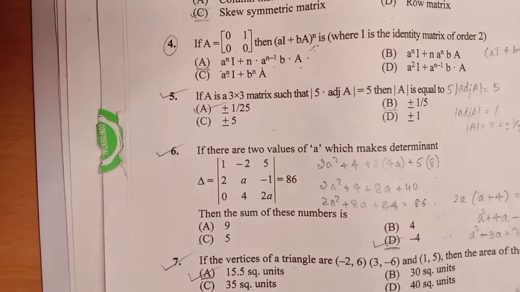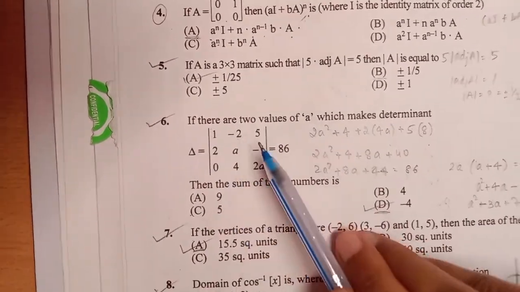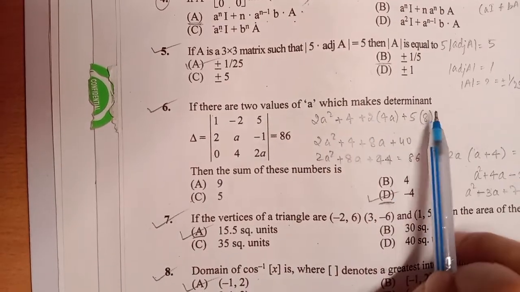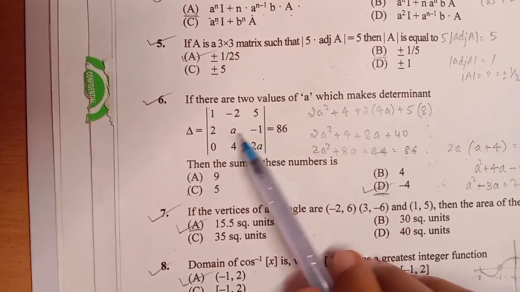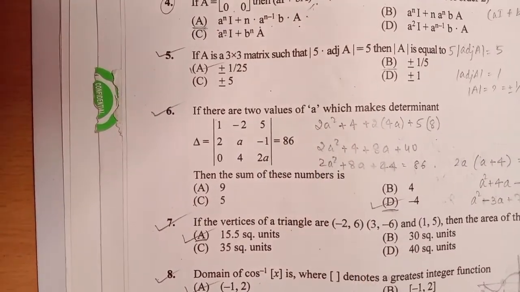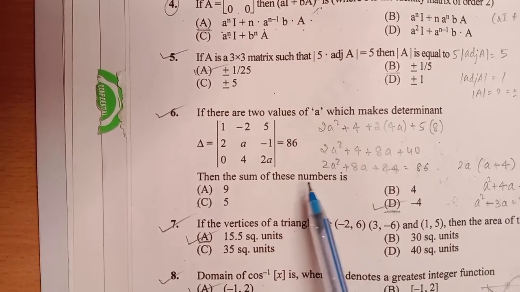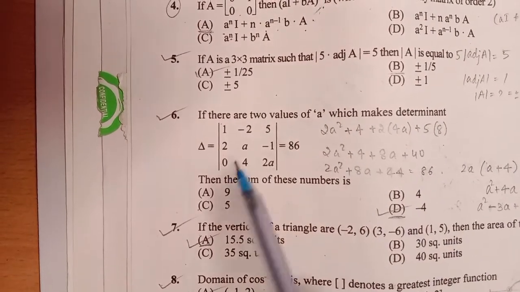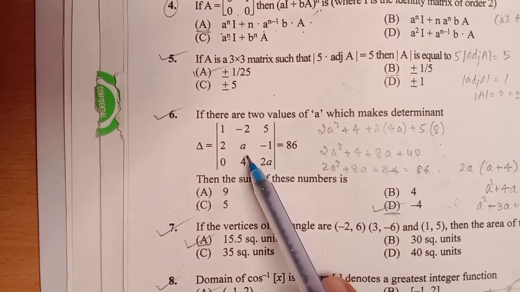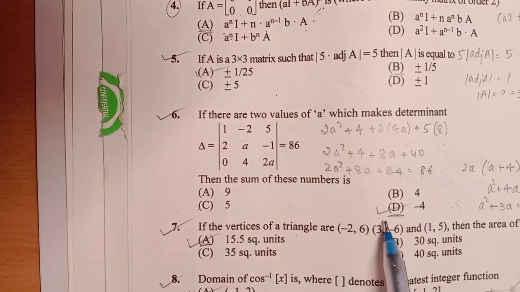Next question. Sixth one. If there are two values of A which make determinant delta equal to 86, we also have to find the sum of these numbers. So we have to find two values of A and then add them to get the answer from these options. Okay.